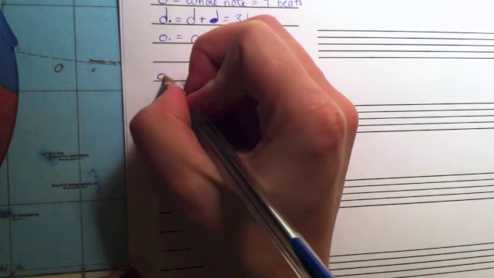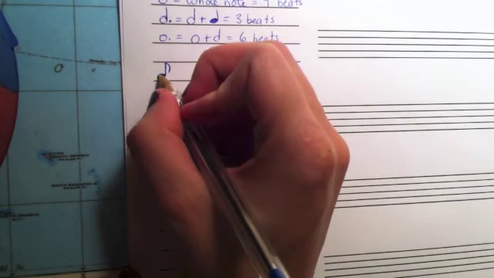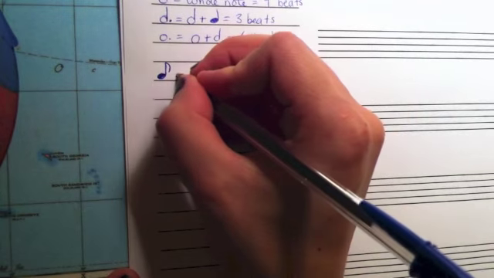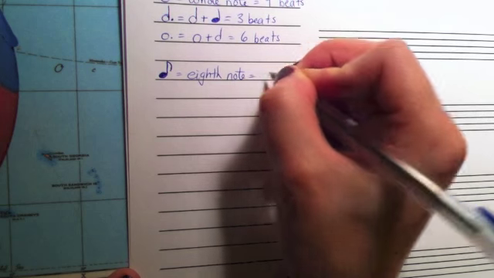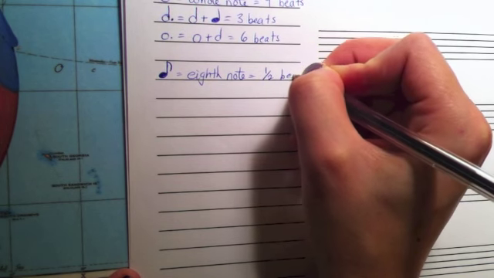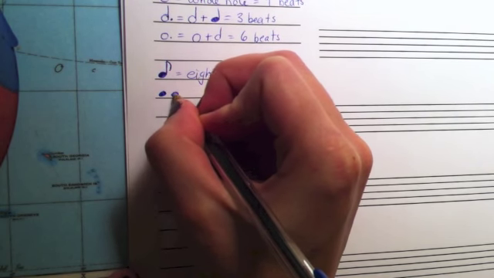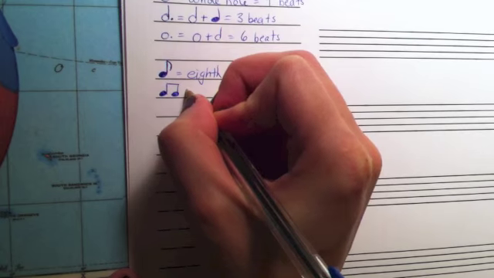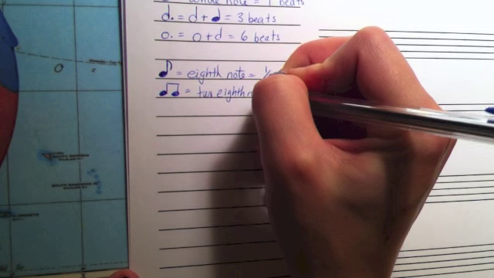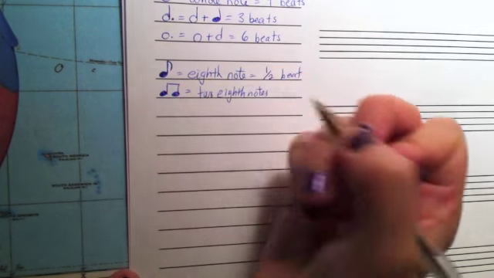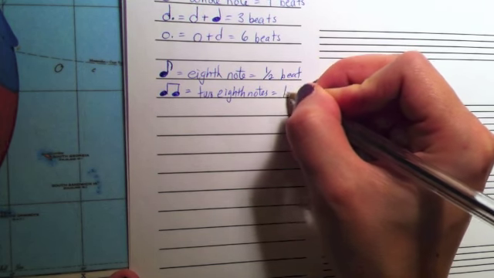Okay, let's get into some smaller ones. These are all things that are longer than a beat. Now, here I have a note that's filled in, and I've added a little tail to it. It's called an 8th note, and it is worth a half beat. When I have 2 8th notes together, that's 2 8th notes, but they're beamed together, they're stuck together like that. And those combined equal 1 beat.